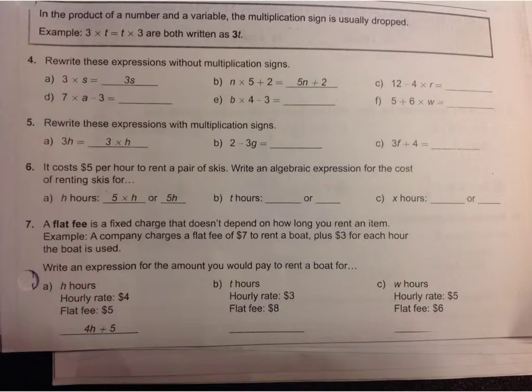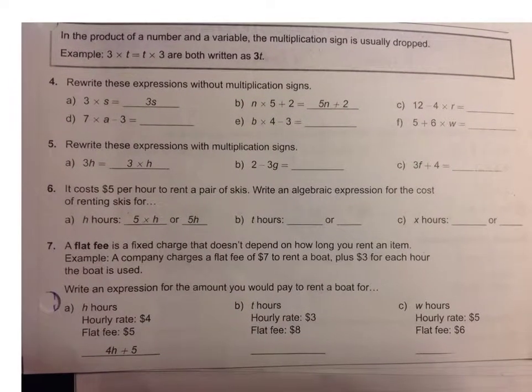The bottom of the sheet gets into creating expressions for real life situations. So, this is a review of how to write multiplication, because this is a new way of writing it for you. 3 times a number, and you write it 3t, so there's a quick practice. This is an example of different variables being used.